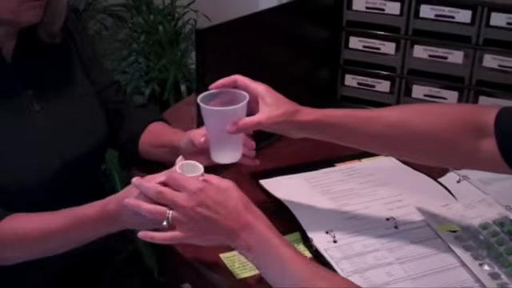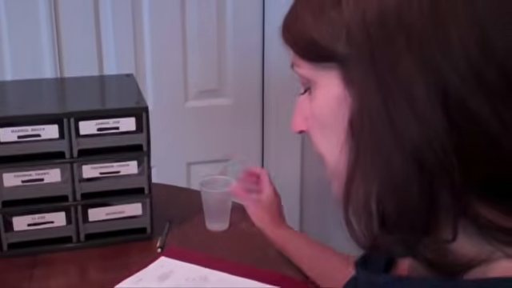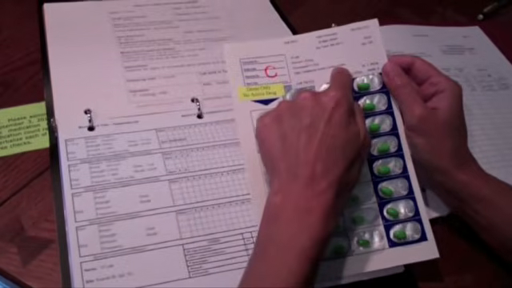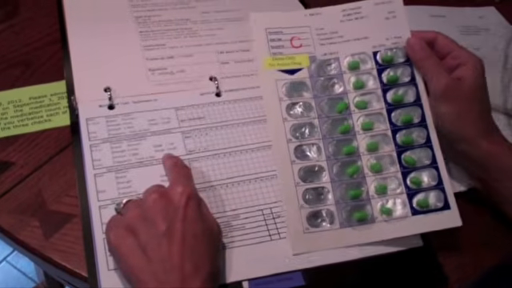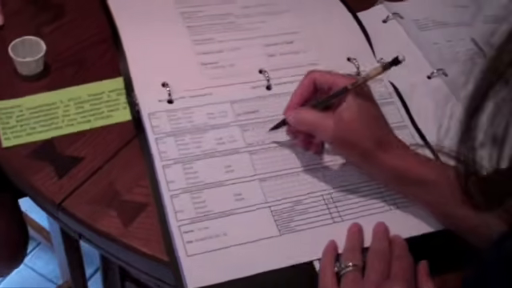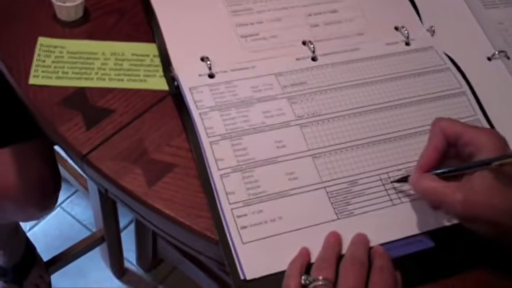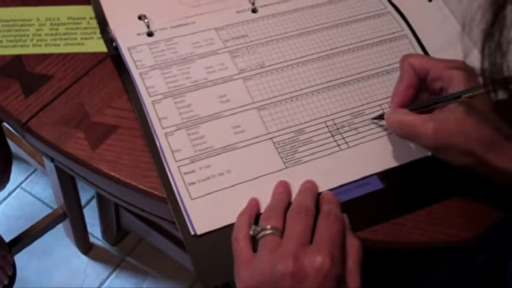Here you go, Viley. Here's some water for you. I make sure I observe for a swallow, and then I'm going to do my look again. I can now document the medication administration. I do this by putting my initials in the corresponding date and time box, and then I sign the bottom for the signature list.